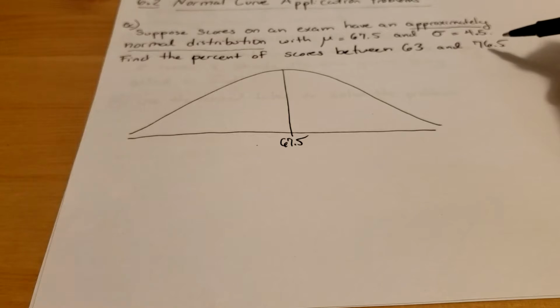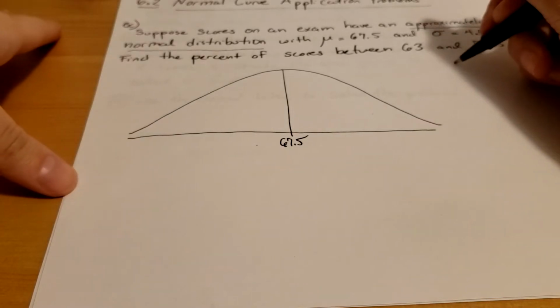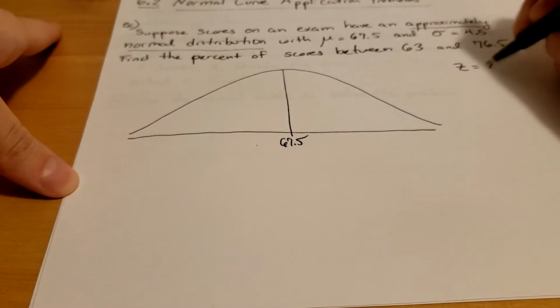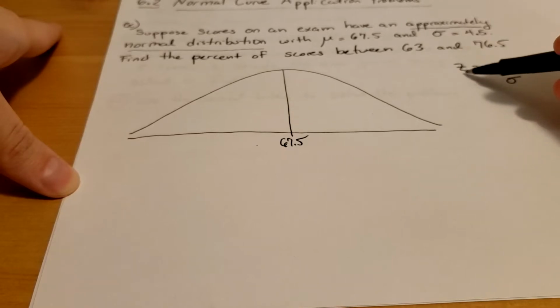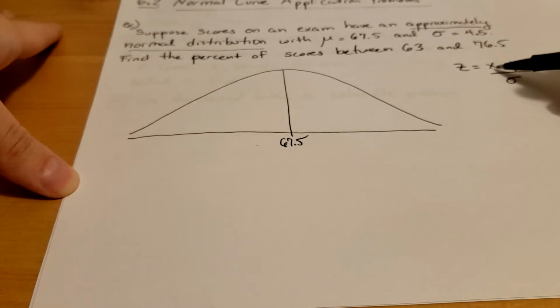Now let's try and get a better idea of where we're going to place 63 and where we're going to place 76.5. If you remember from earlier, before the plague shut down school and everything else, we had talked about z-scores, where if we wanted to get a z-score, we would take the data point we were concerned about, subtract the mean, divide by the standard deviation, and then this is going to give us a number that we can work with along the standard normal curve.